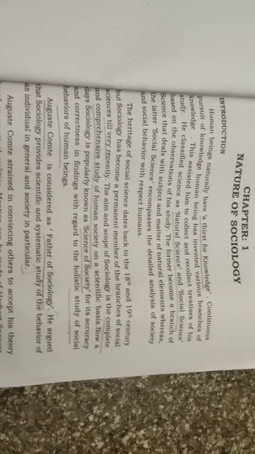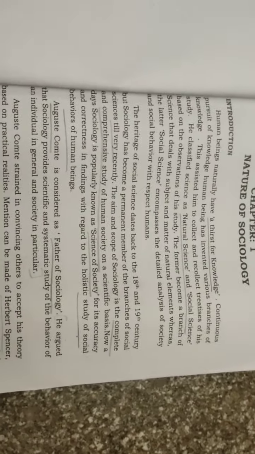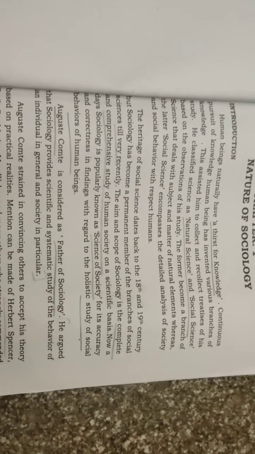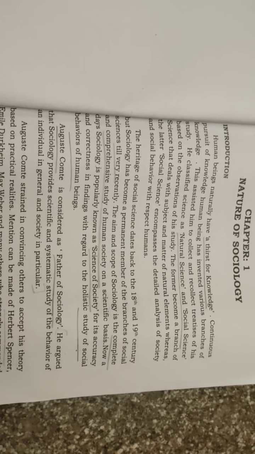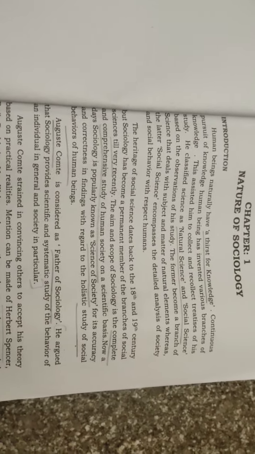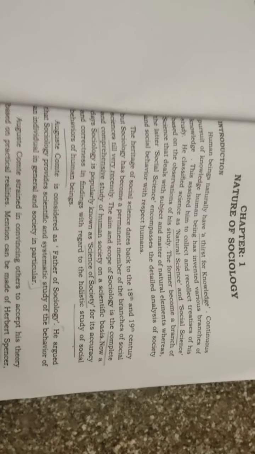The heritage of social science dates back to the 18th and 19th century, but sociology became a permanent member of the branches of social science only very recently. We know there has been talk of sociology since the 18th and 19th century, but only recently has sociology got recognized in the stream of social sciences. The aim and scope of sociology is the complete and comprehensive study of human society. So basically, what does sociology want to explain to the people? The study of human society, where human beings are living, and what is the basic unit of it.